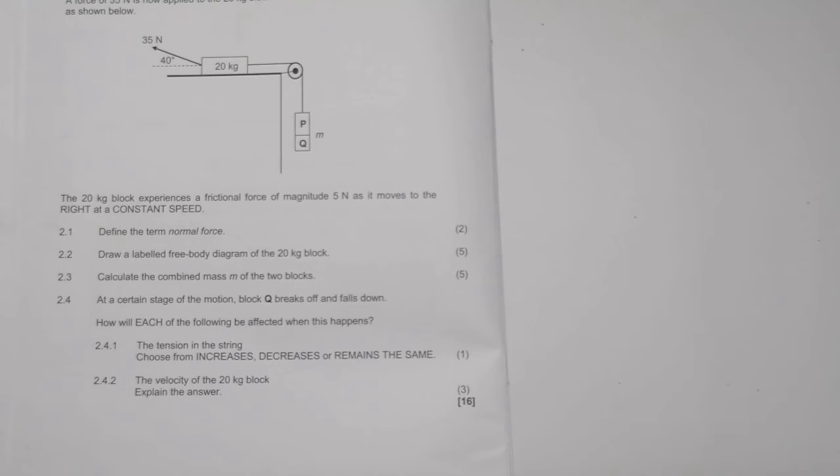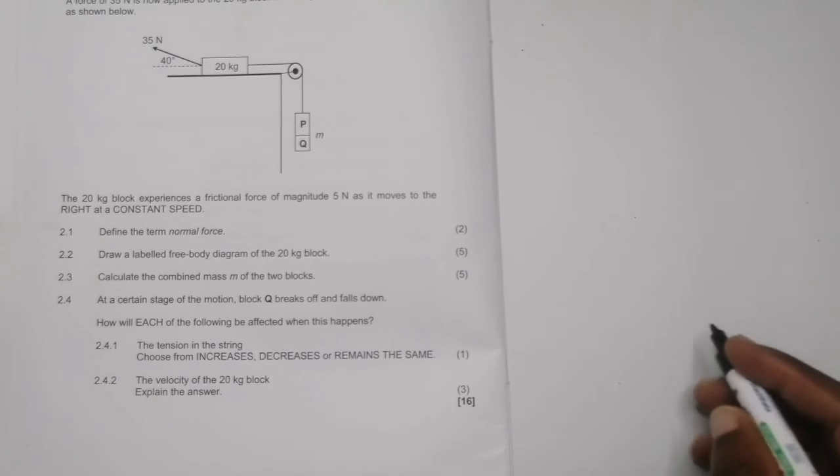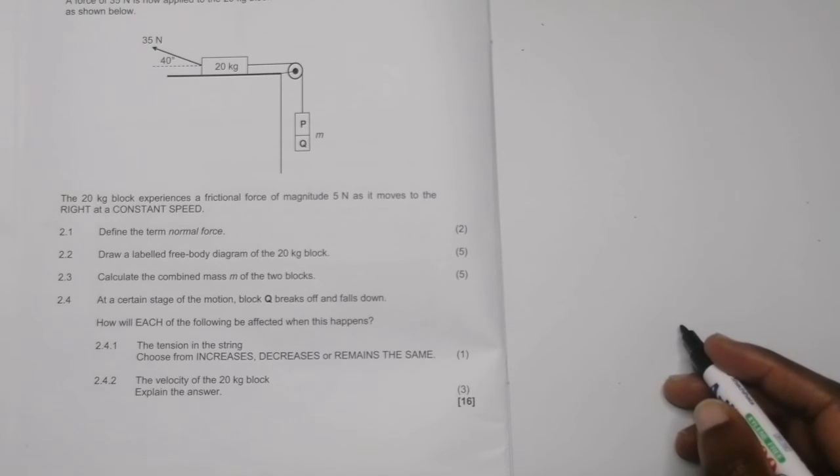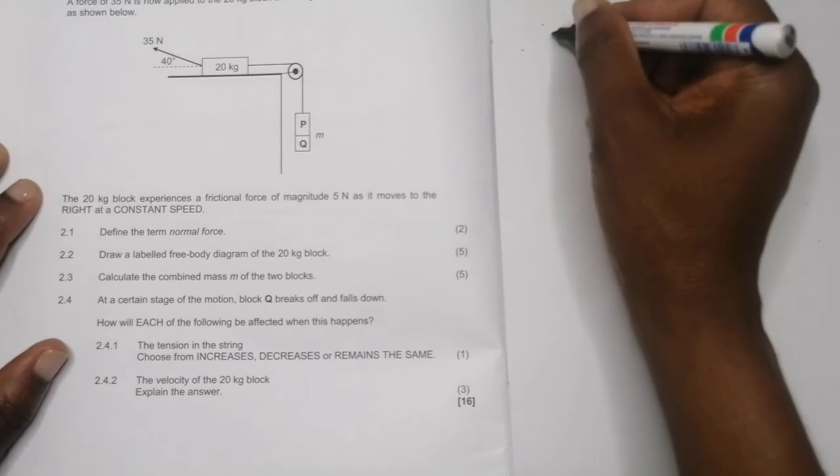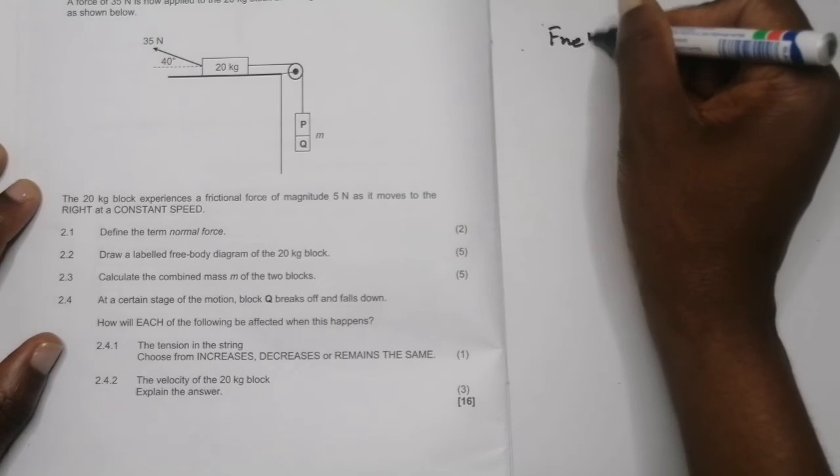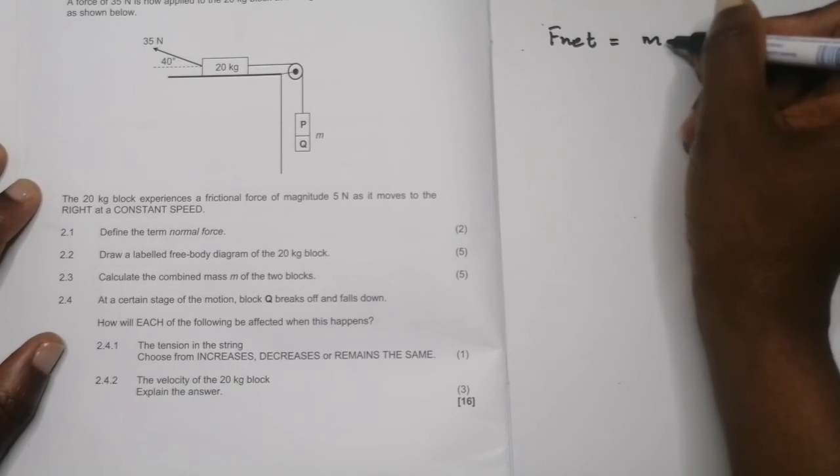Okay, right, now they say to us, how will each of the following be affected when this happens? They say the tension on the string. Okay, I would say, well, the tension in this case would definitely decrease. And secondly, they say the velocity of the 20 kg block. Explain your answer. All right, so for the velocity of the 20 kg block, I want you to think about it. Okay, we said F net was equal to MA.